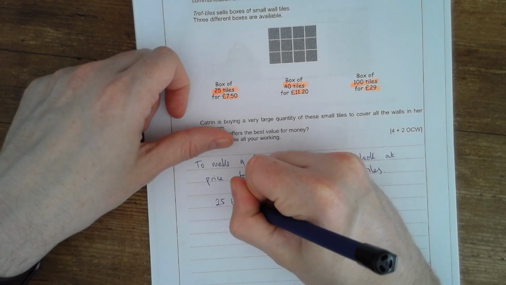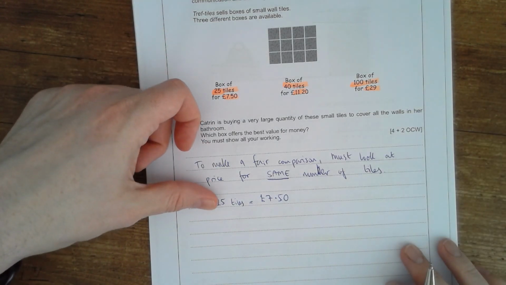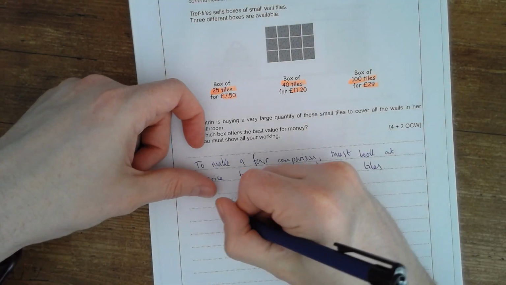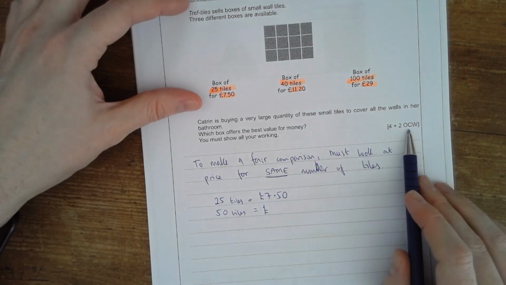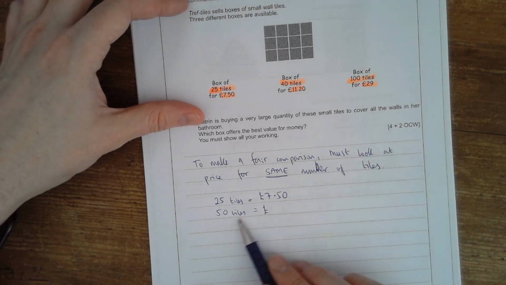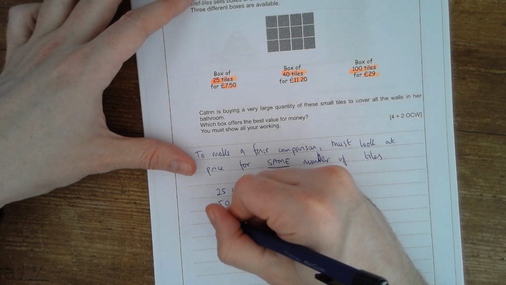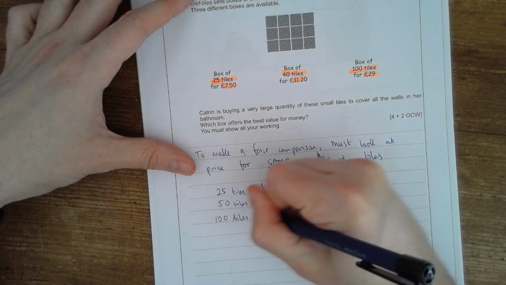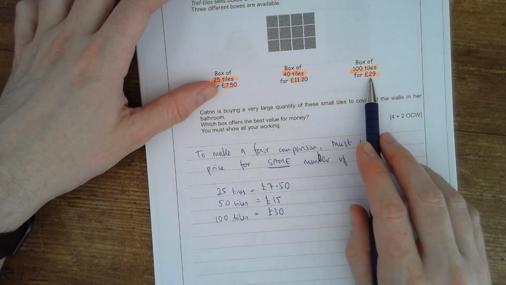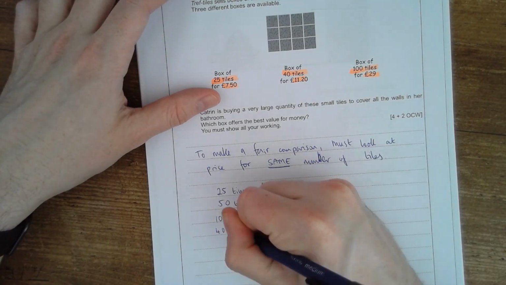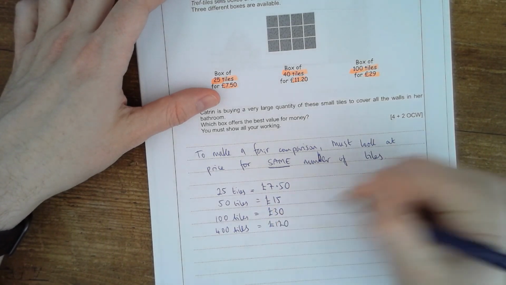So 25 tiles will equal £7.50. I'm now going to scale that up to 400 to compare them all. If I double it, 50 tiles would equal, and as part of an exam question make sure you write in the tiles and pound signs, double of £7.50 is 15 quid. And then 100 tiles would be 30 quid. So I already know that's not better value than the £29 box, because that's £1 cheaper for the same amount. And then 400 tiles would be 4 times as much. So 4 times £30 would be £120.